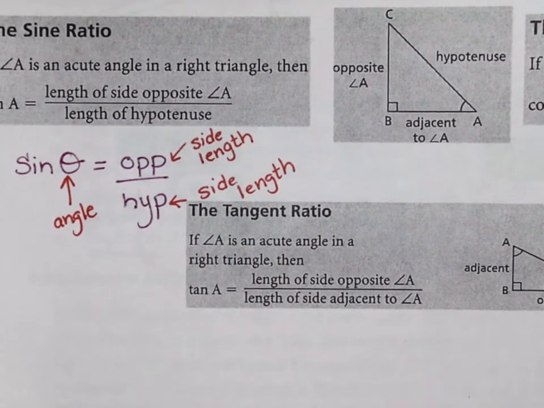Let's break down the parts of the formula. So sine, again, it's abbreviated to SIN. On your calculators, you should have trigonometric buttons that say sine, cos, and tan on it, and that's what we're going to be using this unit. So make sure you have those.